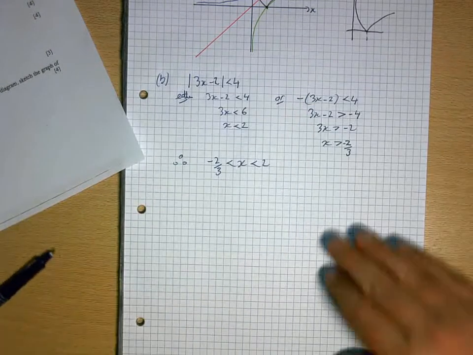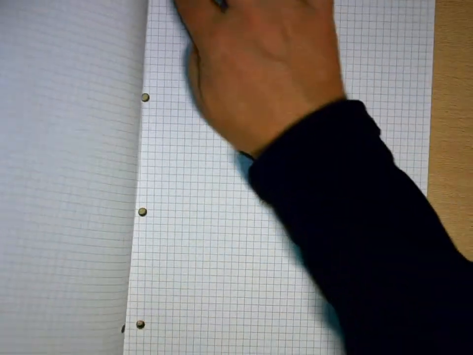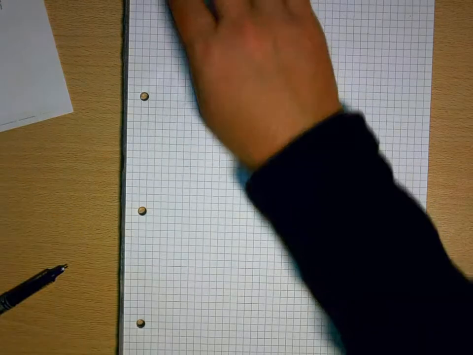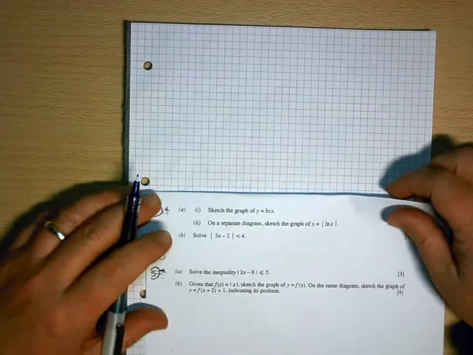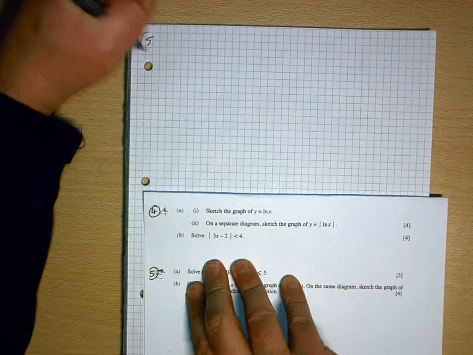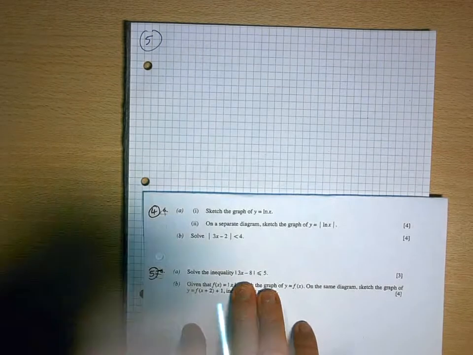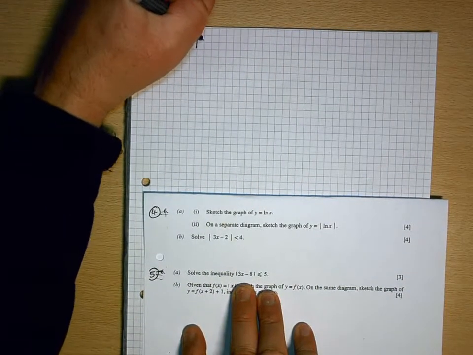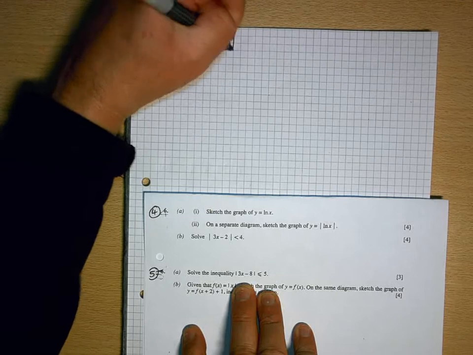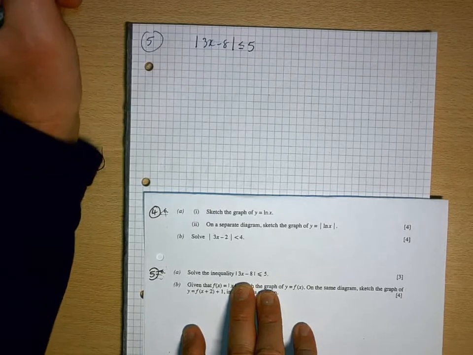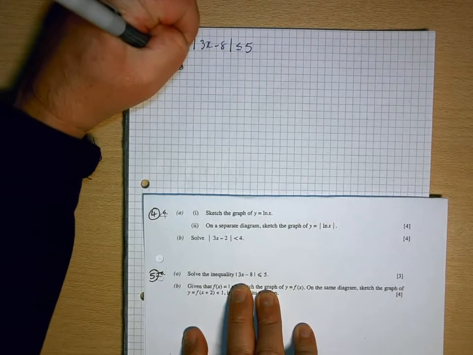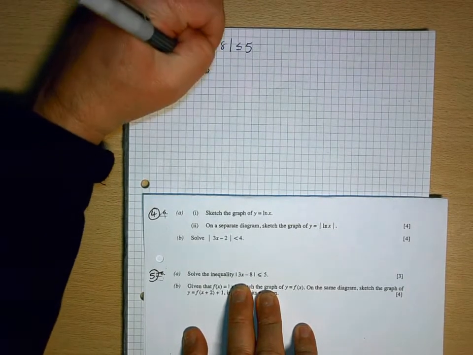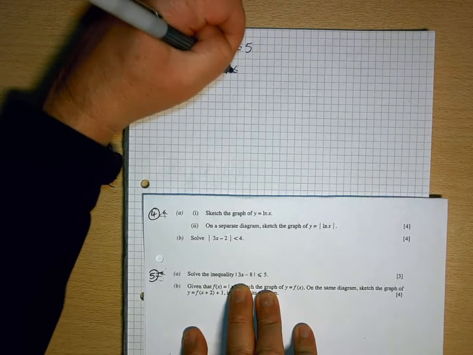Okay, one more to have a go at. Number 5. Solve the inequality modulus of 3x take 8 is less than or equal to 5. So hopefully you can see now how repetitive these questions are. So either positive value is less than or equal to 5.